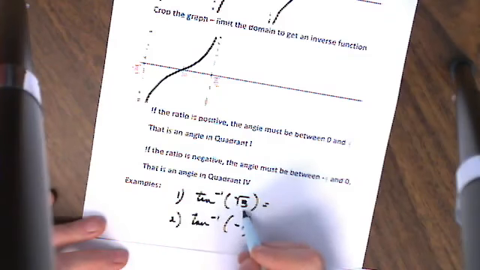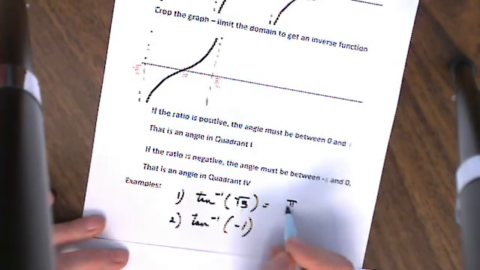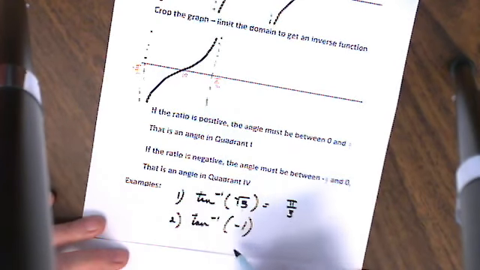The inverse tangent of this positive ratio, the square root of 3. Thinking about my chart for 30, 45, and 60 degree angles, I realize that a 60 degree angle produces this ratio for tangent. But I'm not going to write 60 degrees here. I'm going to write the radian equivalent of 60 degrees, which is pi over 3.